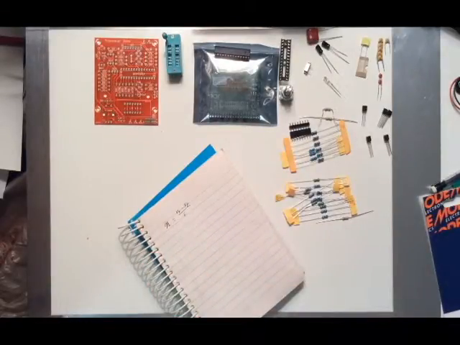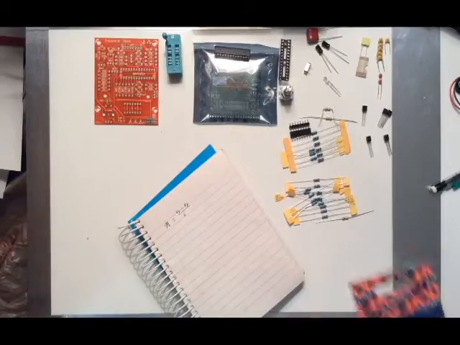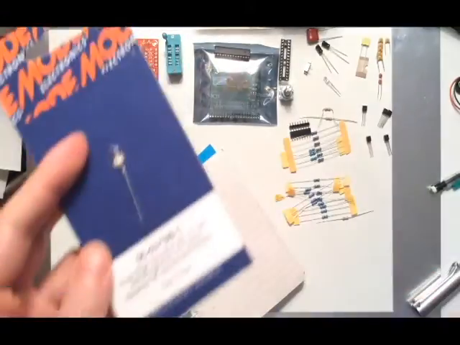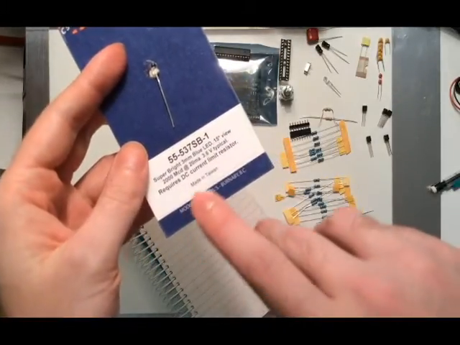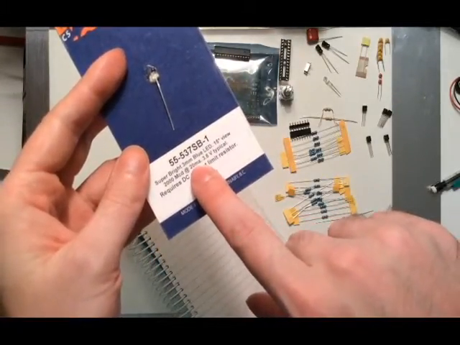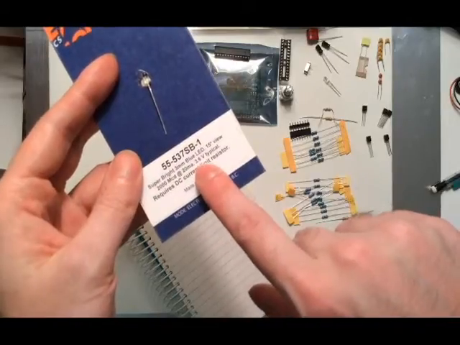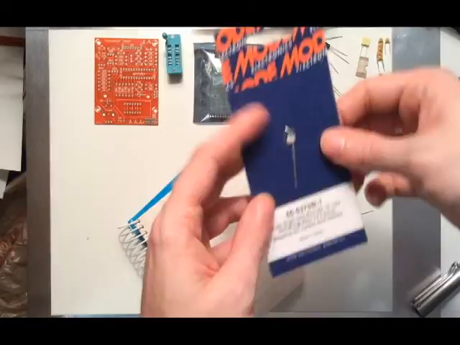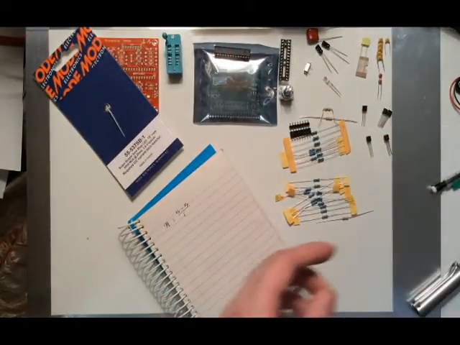Now, most LEDs, and I'll show you an LED package I've got here, will have a maximum current draw here and their typical current drop here. So we're going to use that information in our little example here.